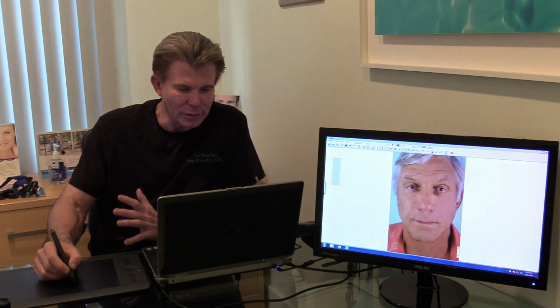And that's if I show you where we are now. This is you in the current picture, and this is showing you afterward. And what we talked about was restoring volume in this area. So that's the negative mid-face vector, and that's what we do with fat grafting, or fat transfer, we often refer to it.